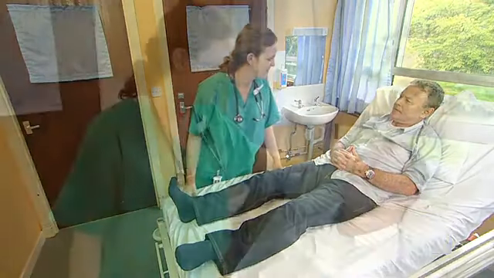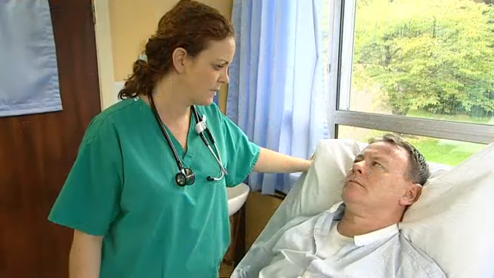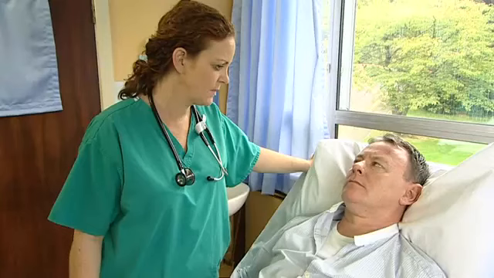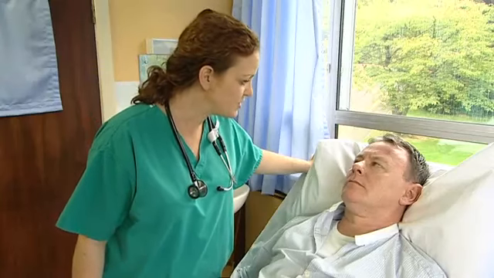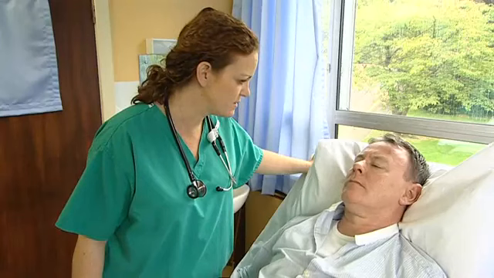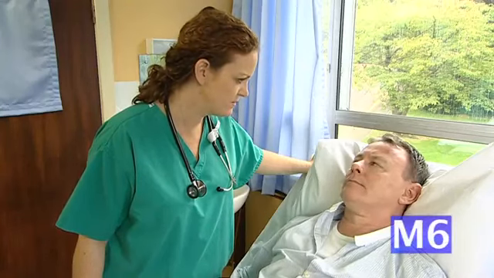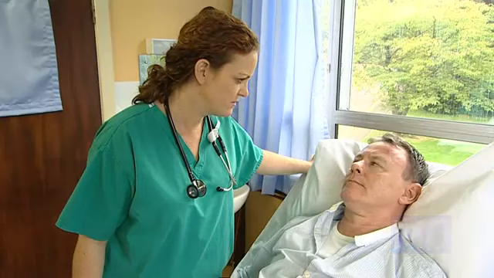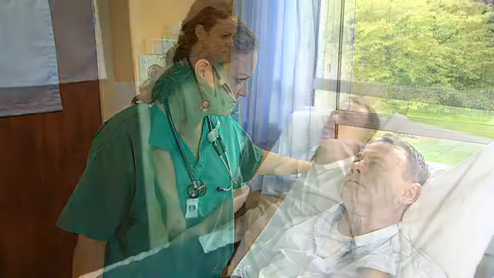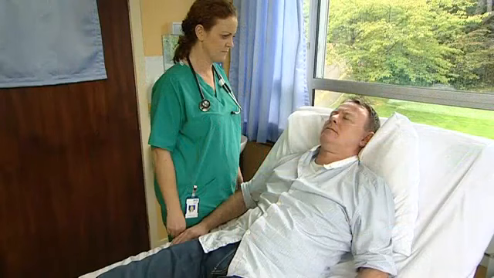Thank you. If both upper and lower limbs are affected, then it is acceptable to ask the patient to stick out their tongue. Mr. Murray, could I ask you to stick your tongue out, please? Thank you. Remember, when assessing the motor response, always ensure the patient's neck is immobilized if there is any risk of cervical spine damage. If the patient can only localize to pain, then this will score 5 on the motor component.